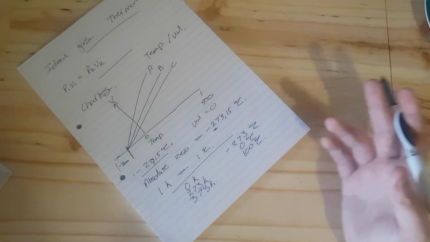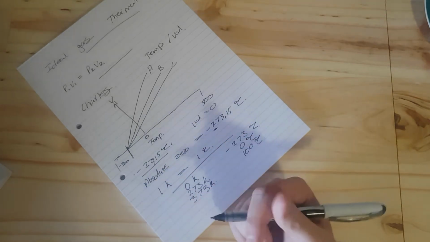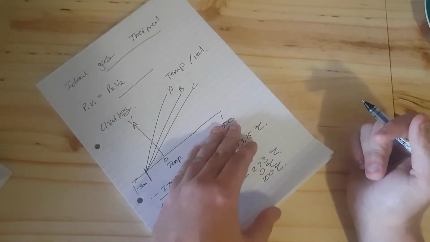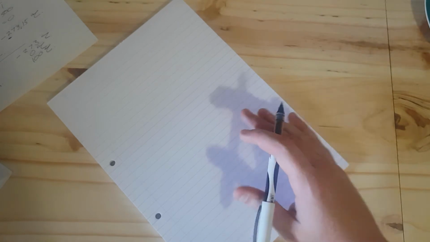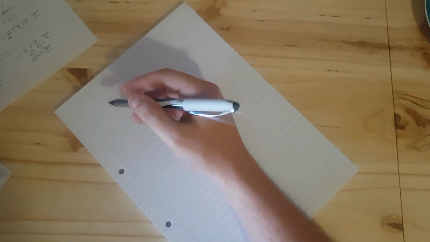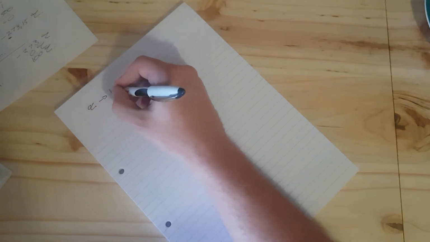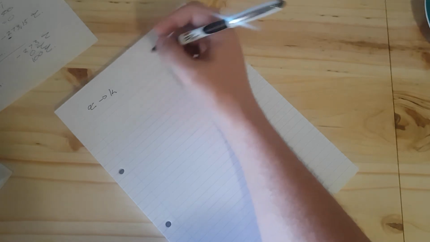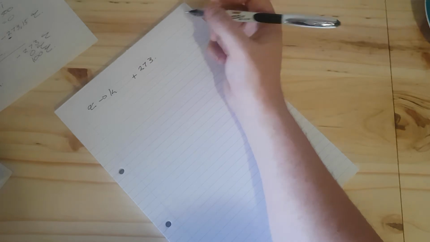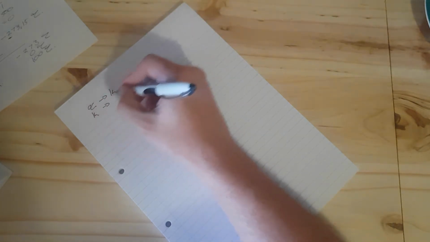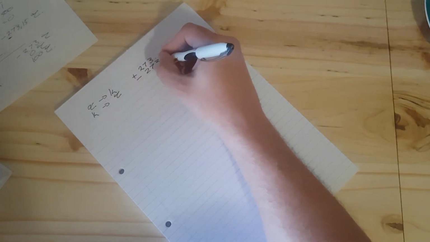Now, this is a little bit of a side note, actually a lot of a side note, but it is still actually important. You might have heard something about kelvins and degrees Celsius, and the easiest way is to say, to convert from degrees Celsius to Kelvin, you say plus 273. To convert from Kelvin to degrees Celsius, you say minus 273.